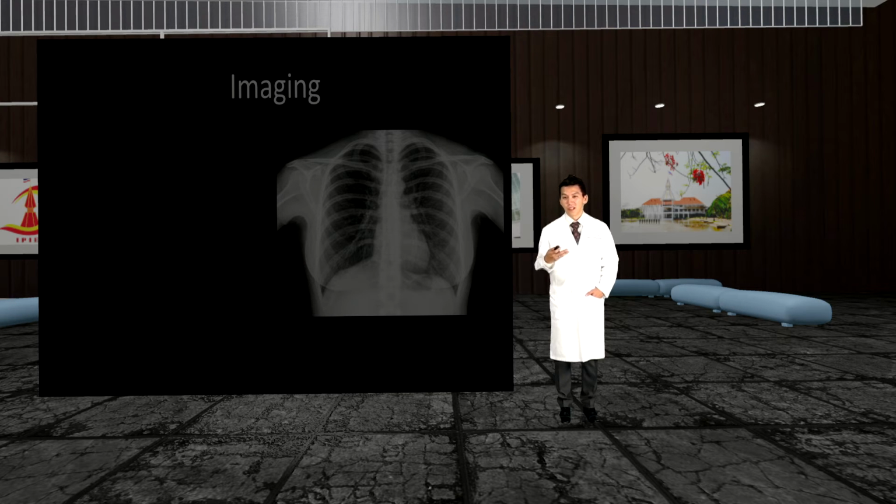This way you can easily interpret any type of image that comes across you in the hospital or in the outpatient clinic setting. So let's start with this chest x-ray. First and foremost, you want to make sure you have the correct patient. So what does that include? You just need to know the patient's name. So first and foremost, before I present any type of imaging, I want to restate the patient's name.